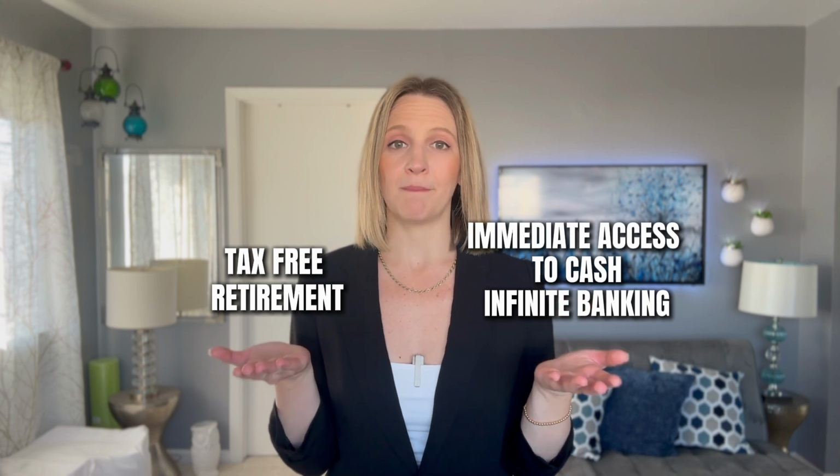If their goal is for that policy to be either tax-free retirement in the future or have immediate access to cash for things like infinite banking, they would never, ever, ever fund the policy at target. They would fund it at over the target premium number. So for example, if you're designing this for tax-free retirement, you do want to leave a little wiggle room in there for the client to increase their premiums in future years, but they don't need a ton of wiggle room.